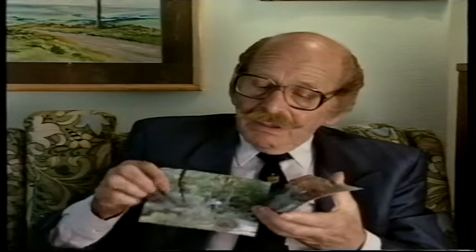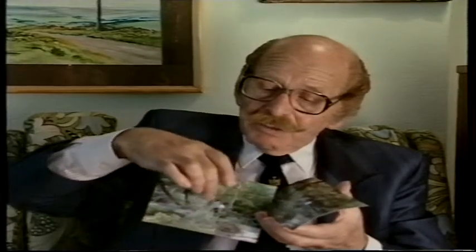Here we have a photograph taken by a lady in a private wood in England, and one photograph is of a couple standing together.